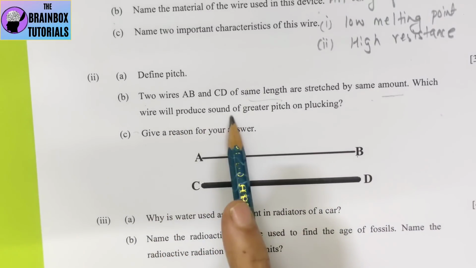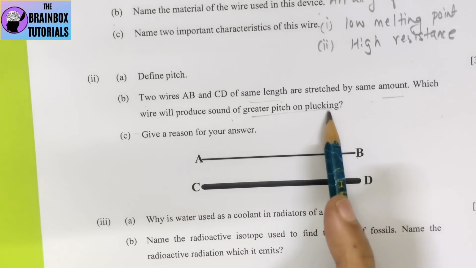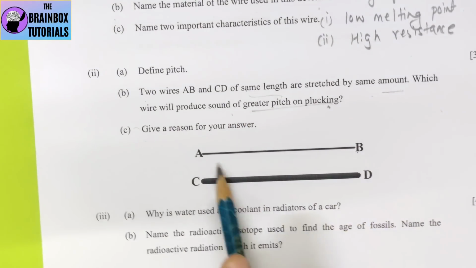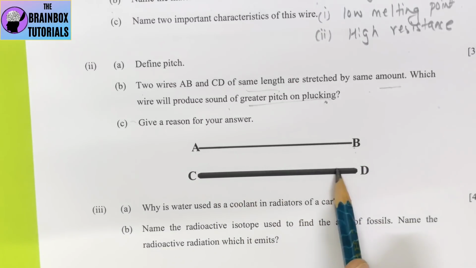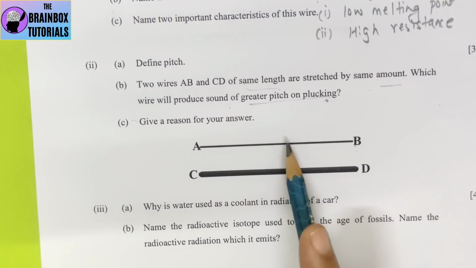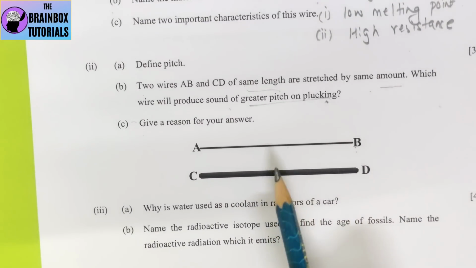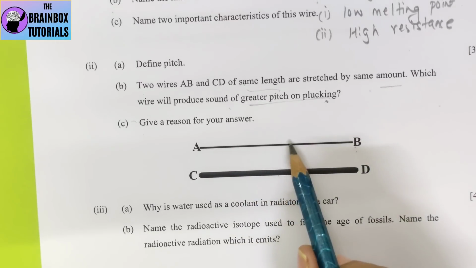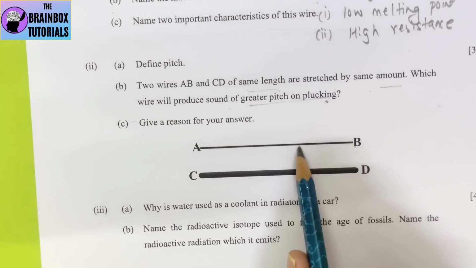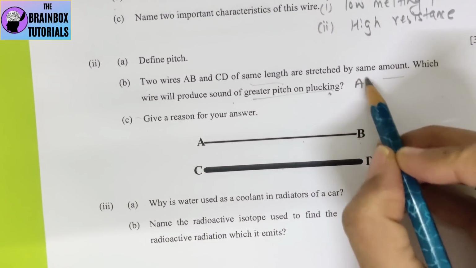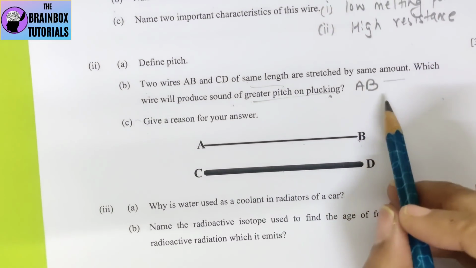Which wire will produce sound of greater pitch on plucking? Here we can see these are the two strings AB and CD, and AB is thinner, CD is thicker. The wire which is thinner will produce sound of greater pitch. So AB will produce sound of greater pitch.